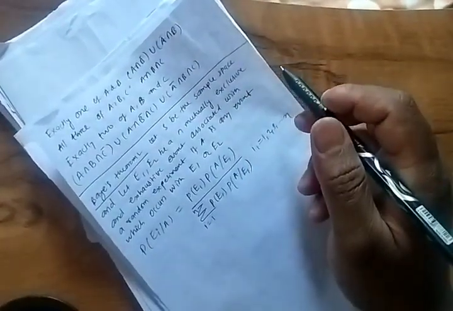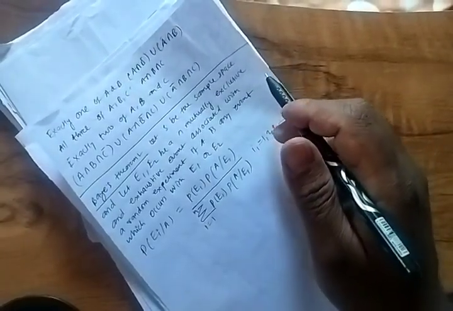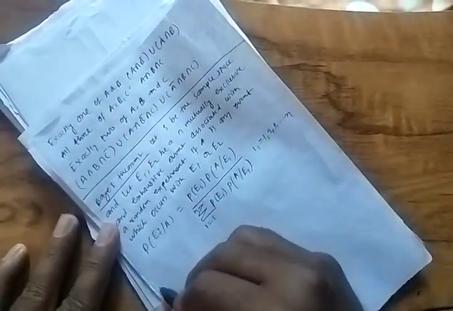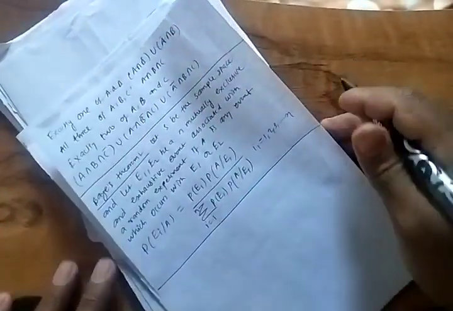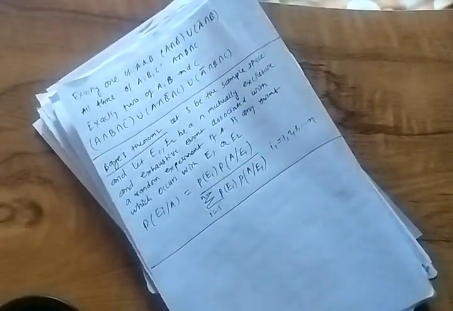This is called Bayes' theorem. This is the theory required to solve the problems on probability.